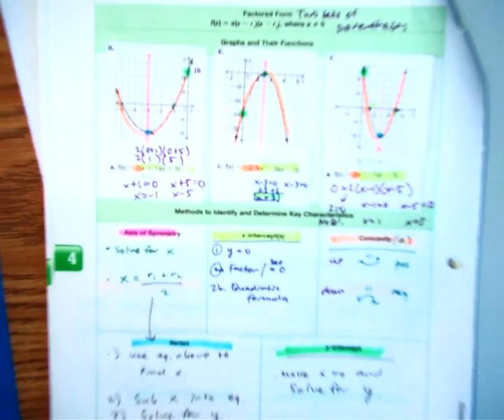And this is the factored form. Again, you'll notice it's in the factored form with the two sets of parentheses.